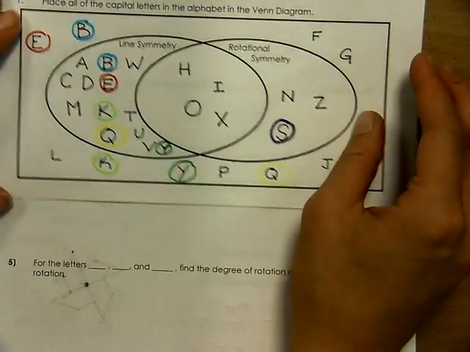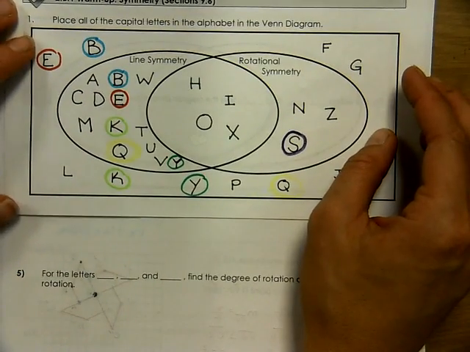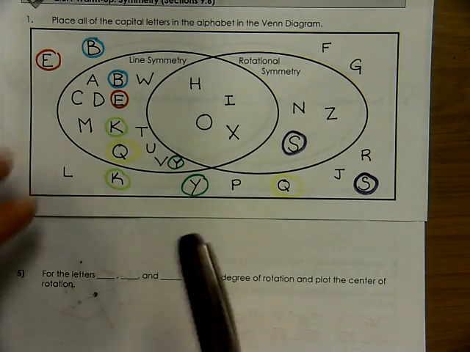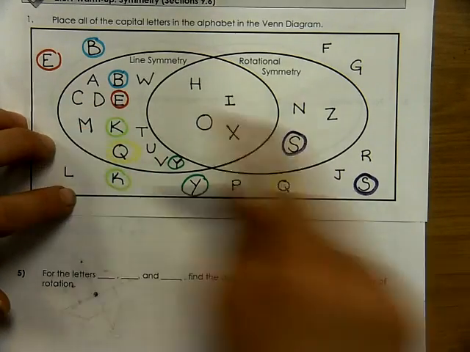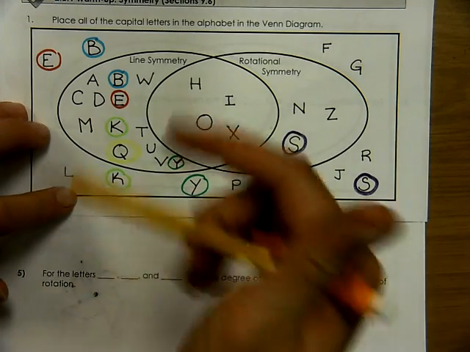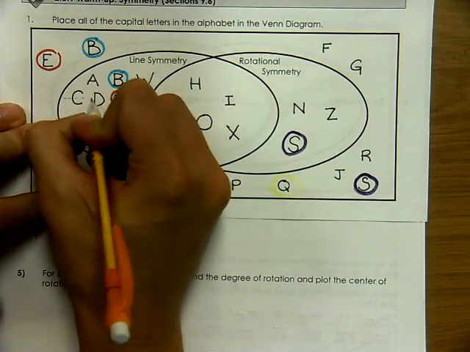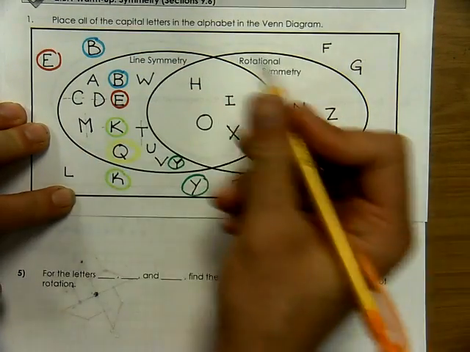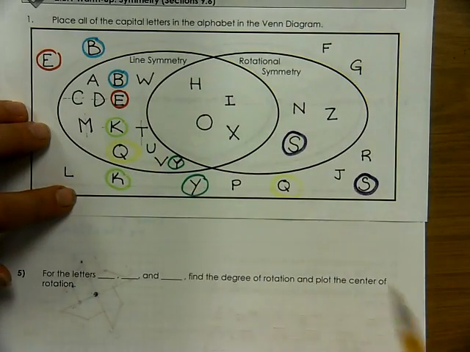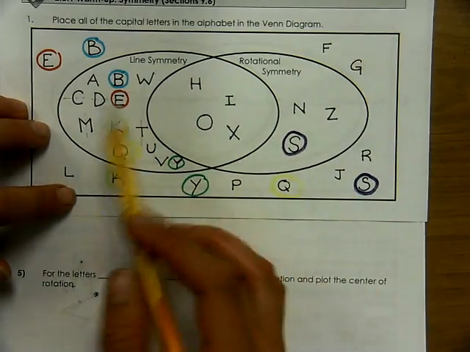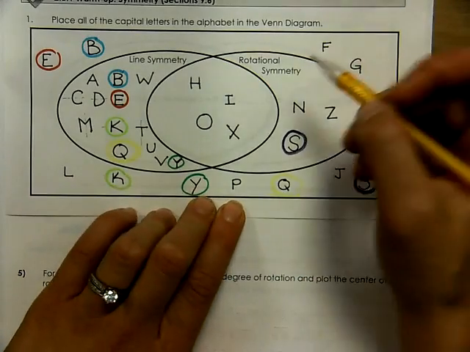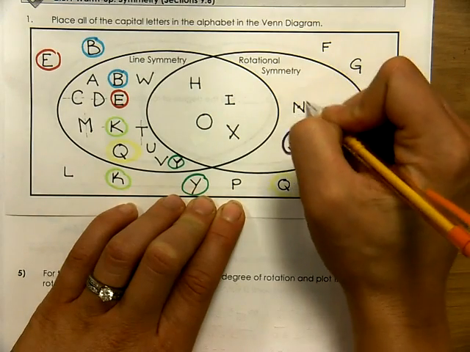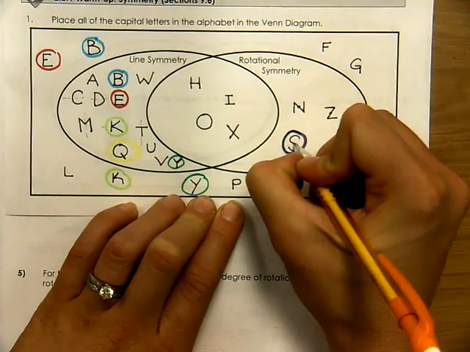Now that you've tried it on your own, here are my answers that I got. I circled some of these because there's some room for debate. So things like A, C, and D, I would say they all have line symmetry, meaning I could cut it with a line here. This one has a vertical line of symmetry. Some have vertical, some have horizontal. There's some that are debatable, and I circled those, so we'll talk about those in a second. If you look at rotational symmetry, N, here's your center of rotation. I can rotate it and get it back. Z is the same way. S is the same way.